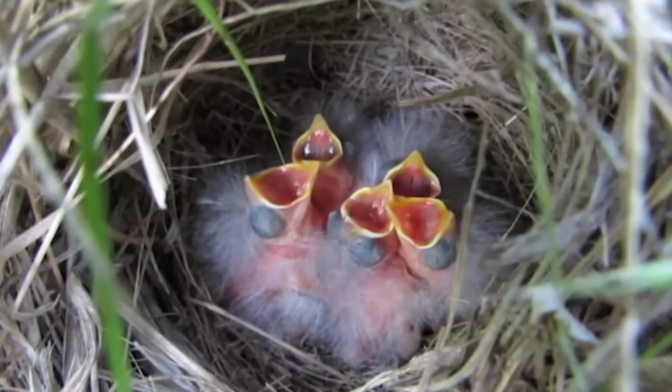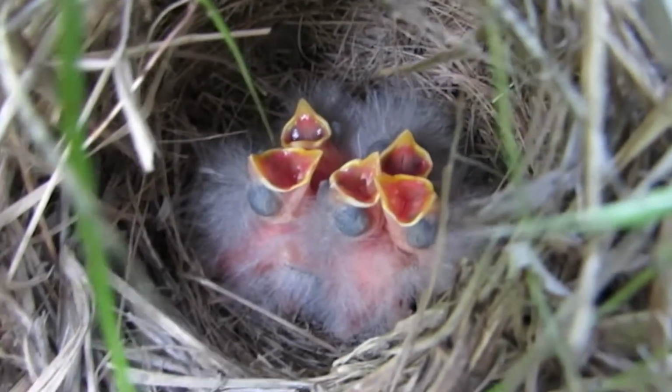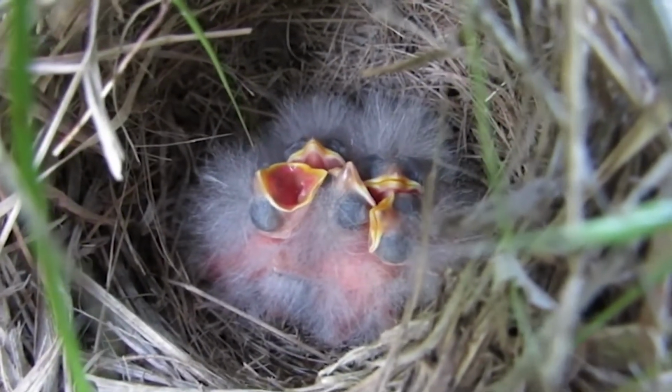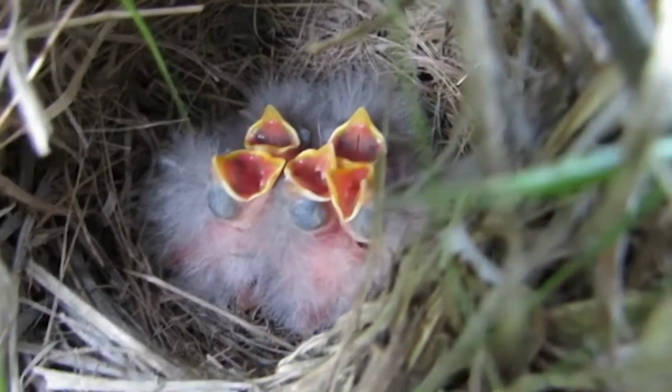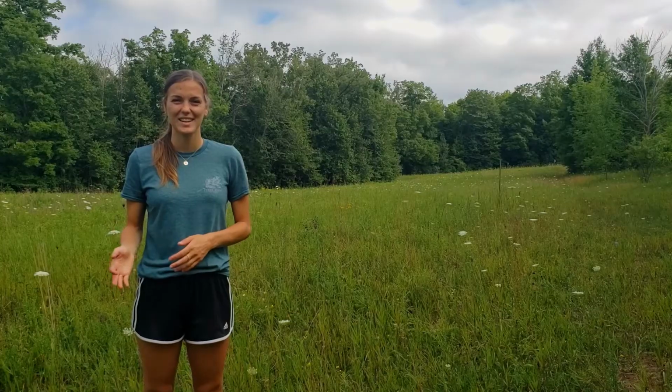A grasshopper sparrow builds a nest of grasses that is 3 inches high and 5 inches wide. In this video, you can see grasshopper sparrow young, which will leave the nest in only 9 days. These birds generally don't fly. Instead, they camouflage with their environment to protect against predators.